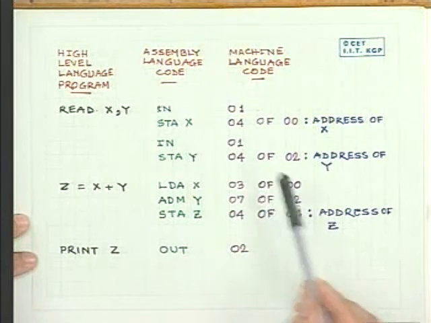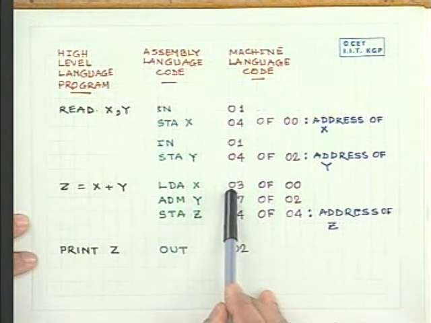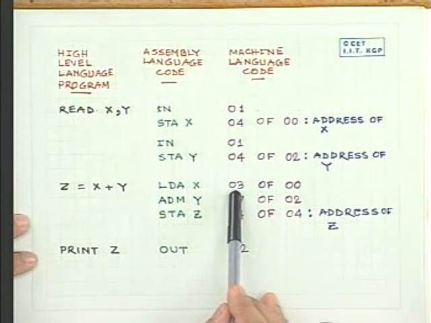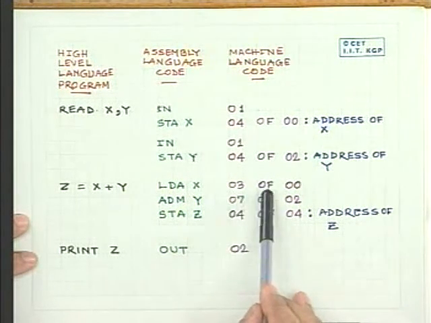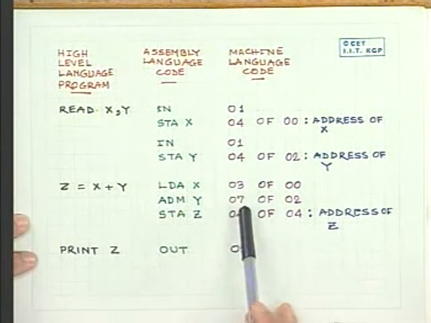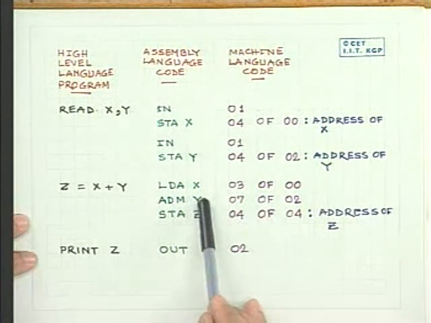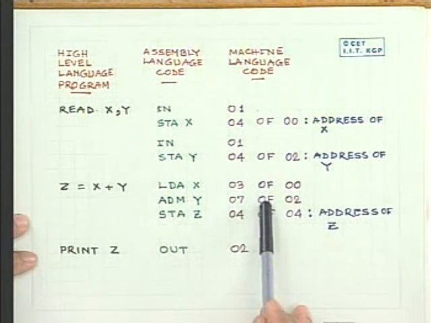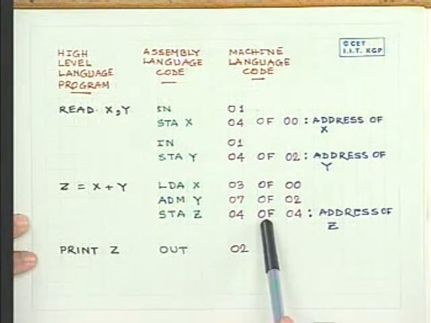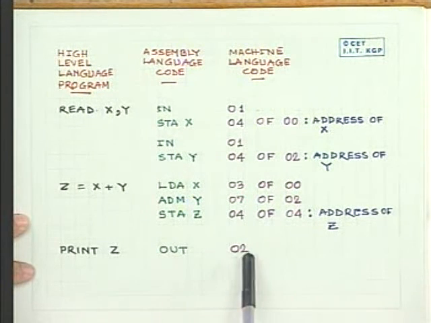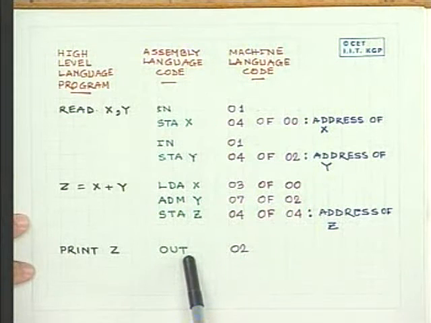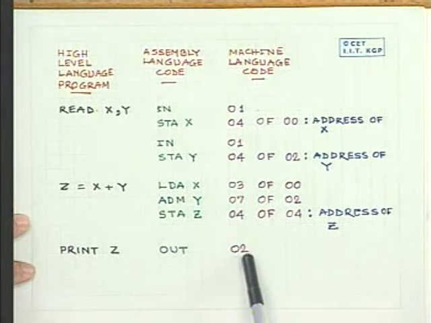Okay. Now, here it is: load accumulator, whose operation code or instruction code I have assumed to be 03. Then from the 0F00 location, I am loading the accumulator once more, adding the content of y, that means the content of 0F02, and then storing the result into the location 0F04, and then saying to print the result by the instruction OUT, which has an opcode of 02.